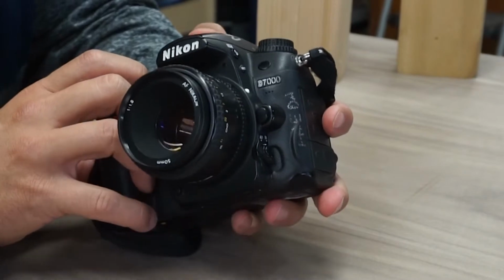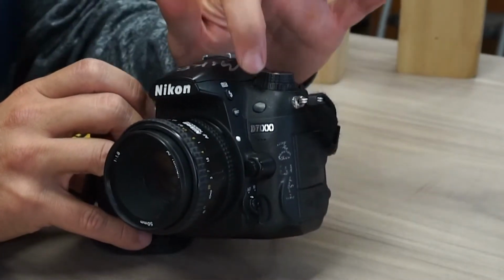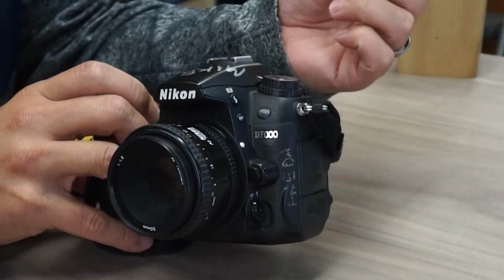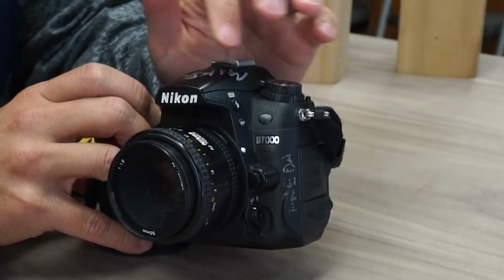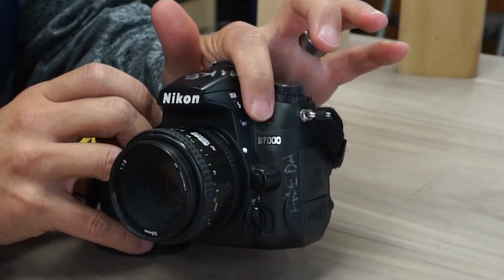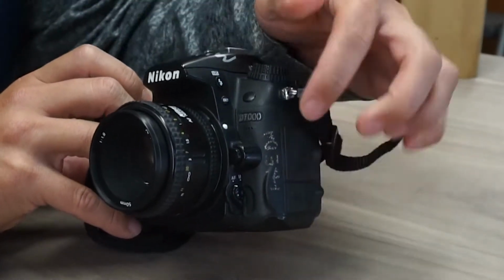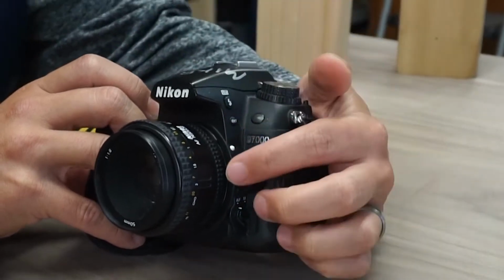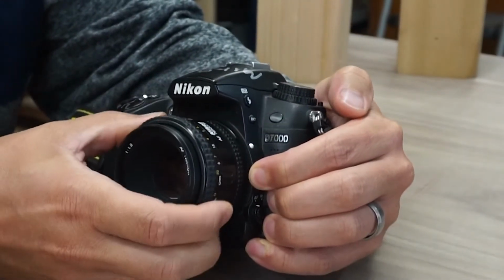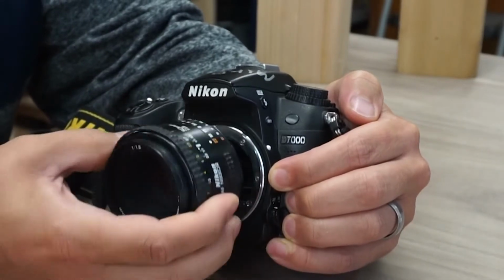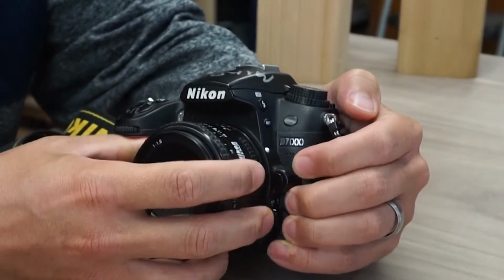Over on the other side of the camera, we have an IR remote trigger. So that's if you're using an infrared remote to release your shutter. That's what that is for. It senses it there. You have the branding there. Then below there, you have this little button. And if you hold this down and then rotate your lens, it will come off.